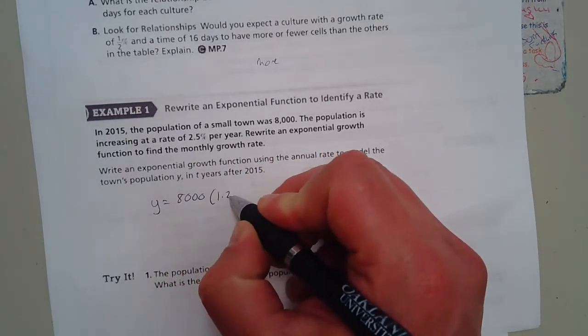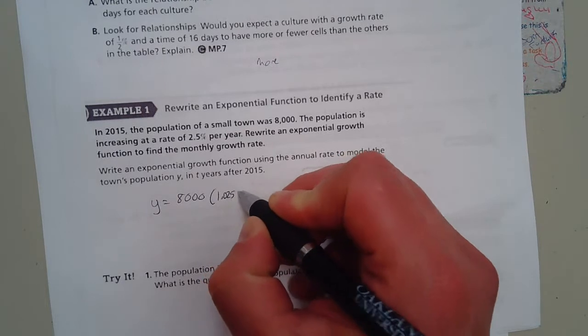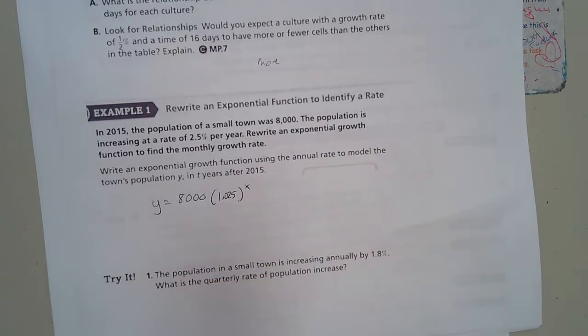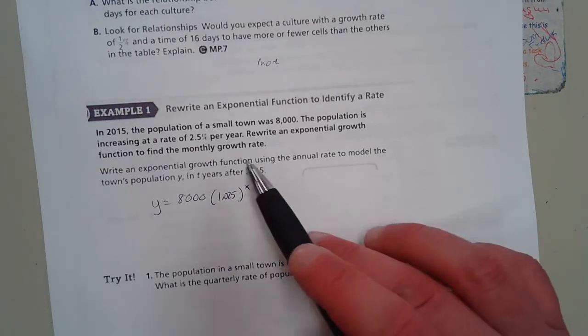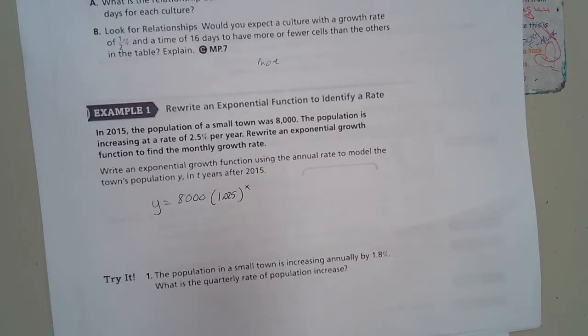We have 1.025 to the x. Okay. And that would be for a year. You could type in 1, 2, 3, 4 years, etc., and that would work. They want us to rewrite this to show monthly growth, though.